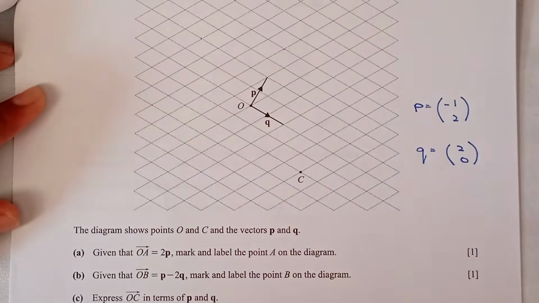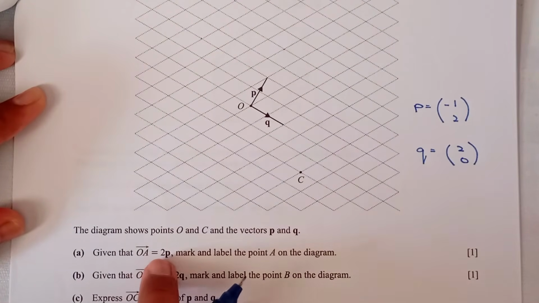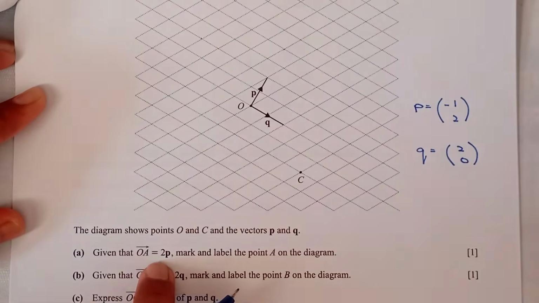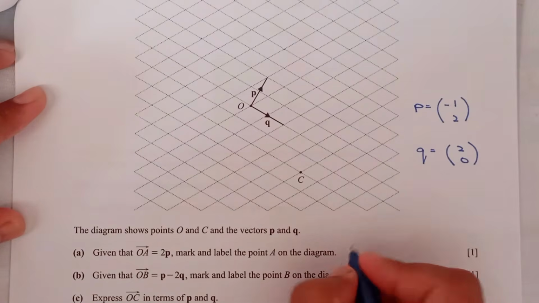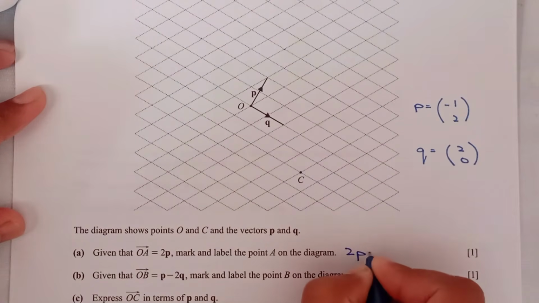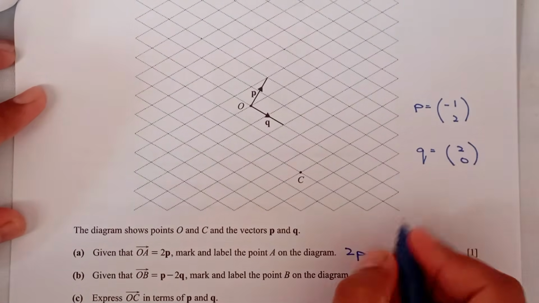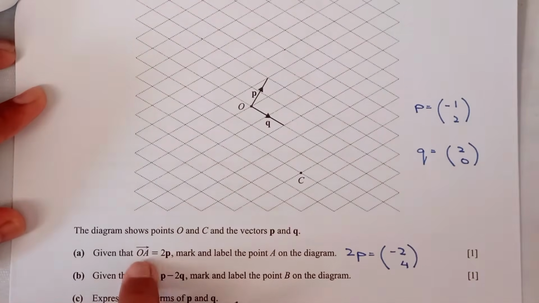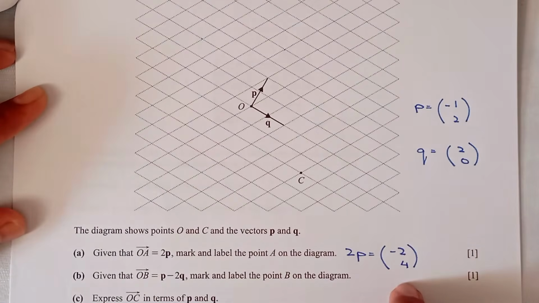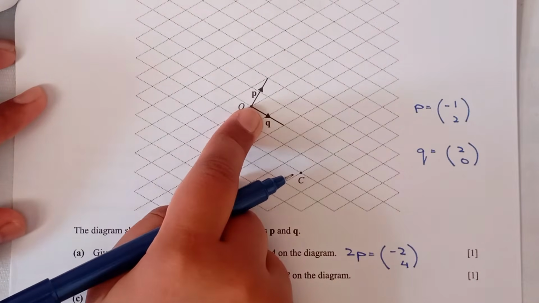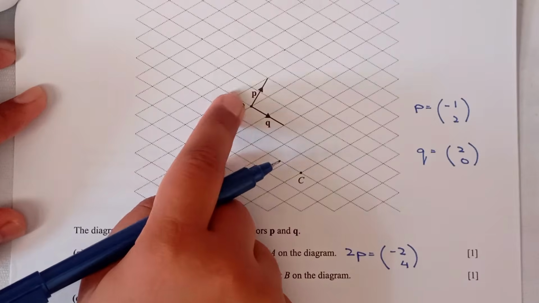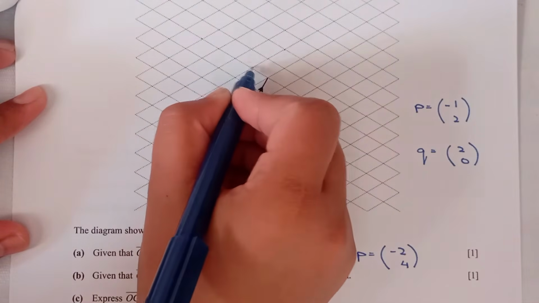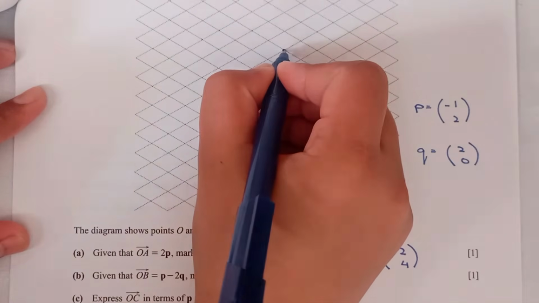Now for the first part, given that OA is 2P, mark and label the point A on the diagram. So first we need to find what is 2P. So 2P would be equal to 2 times -1 is -2, 2 times 2 would be 4. O to A would be -2 and 4. So from O, we need to move 2 units to the left, 1, 2, and 4 units up, 1, 2, 3, 4. So here is the point A.